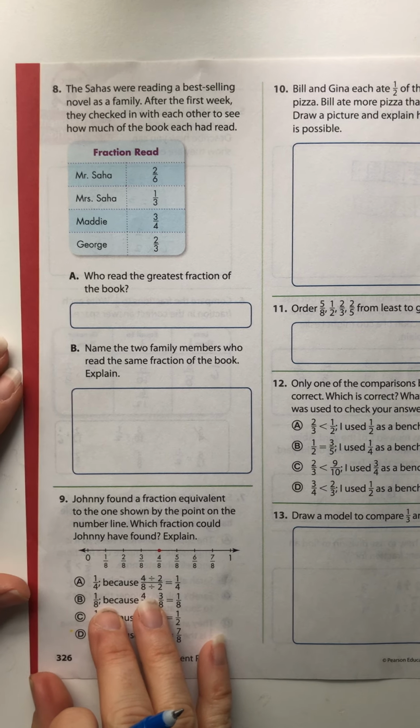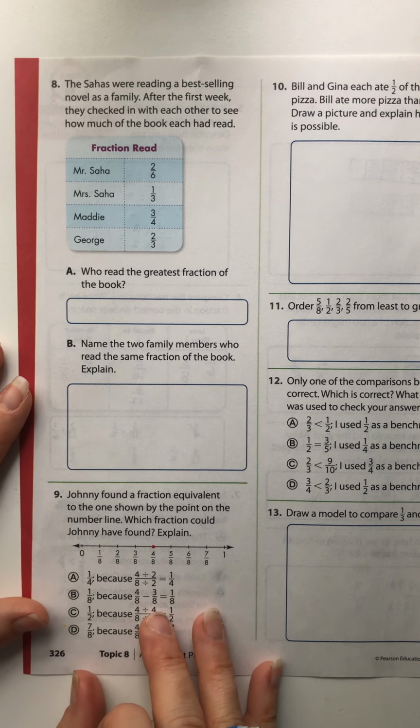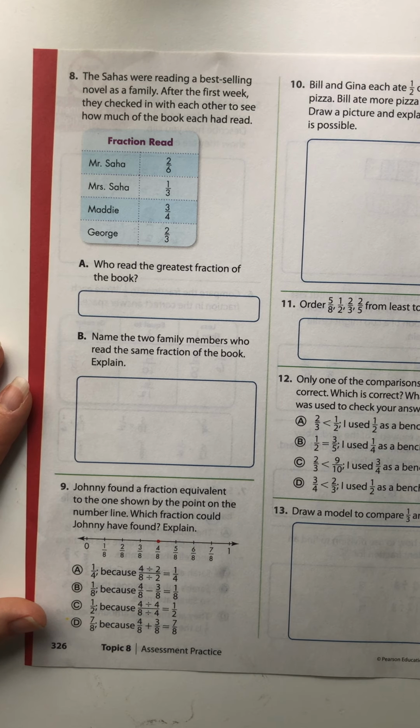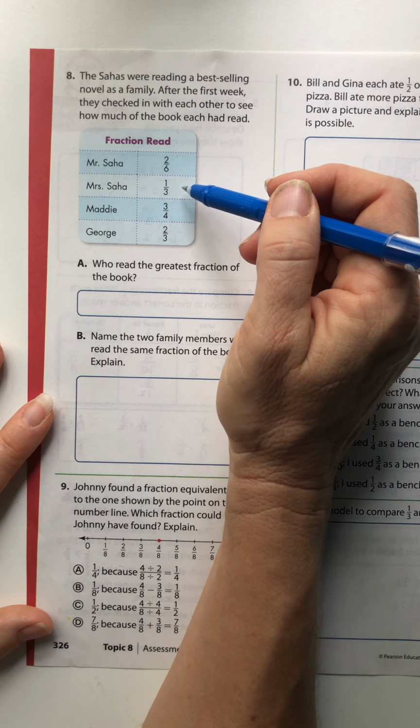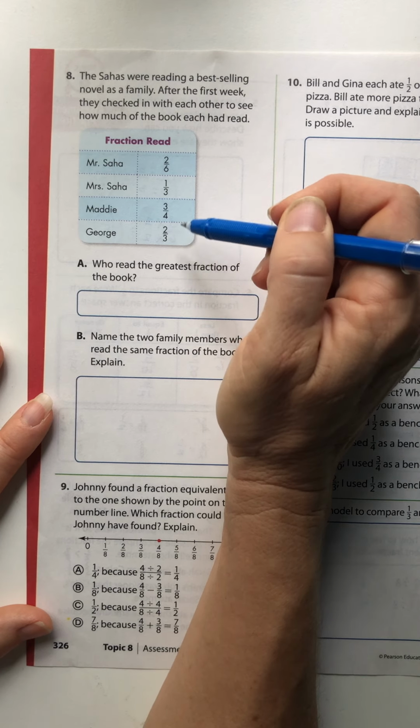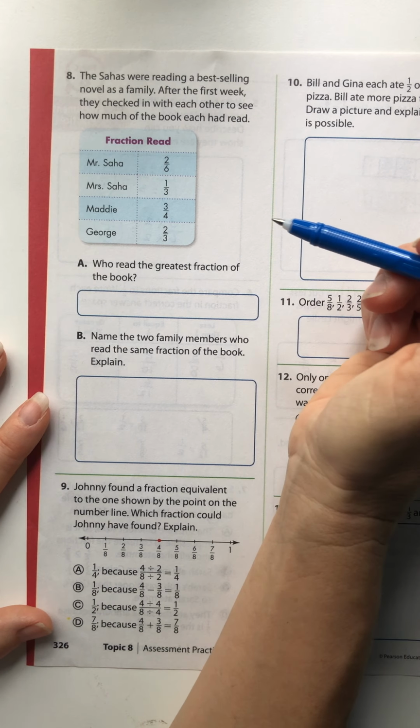Number 8. The Sahas were reading a best-selling novel as a family. After the first week, they checked in with each other to see how much of the book each had read. Mr. Saha read 2/6, Mrs. Saha read 1/3, Maddie read 3/4, George read 2/3. Who read the greatest fraction of the book?